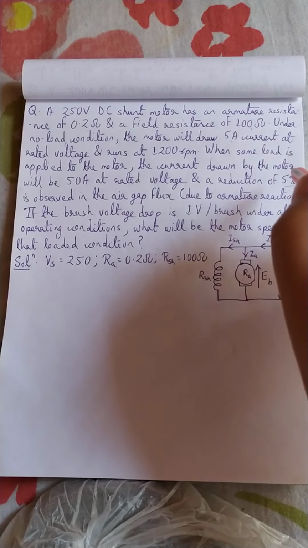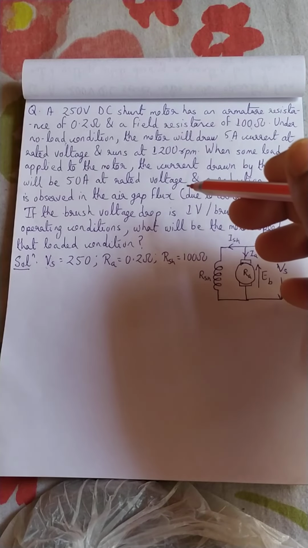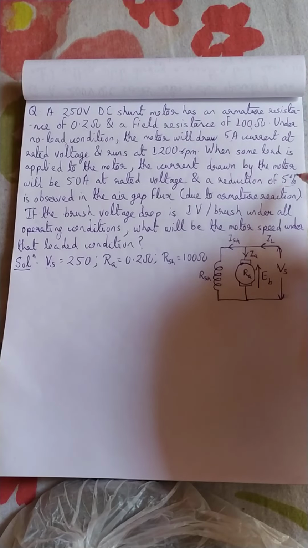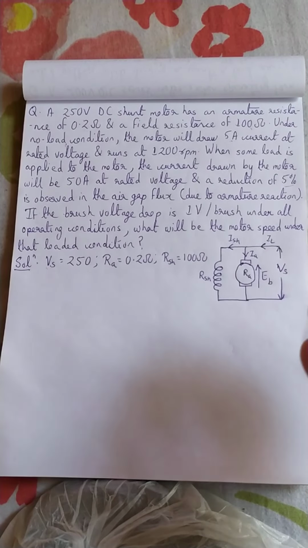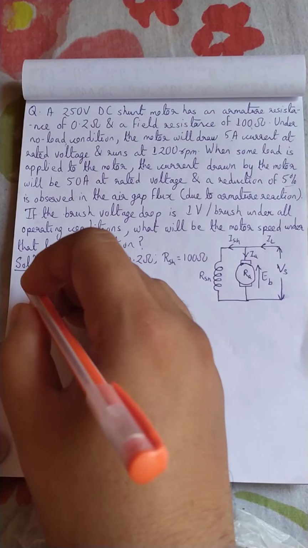Now when we apply some load, obviously the current increases and becomes 50 ampere, and the flux becomes 0.95 times the actual flux due to armature reaction. The brush voltage is given. So let's see how we are going to solve it.